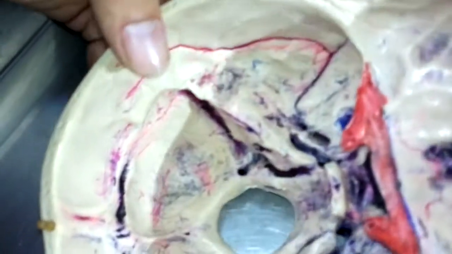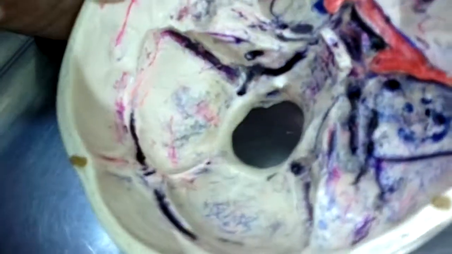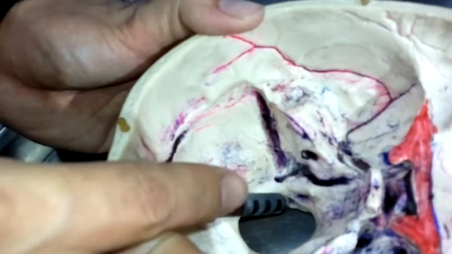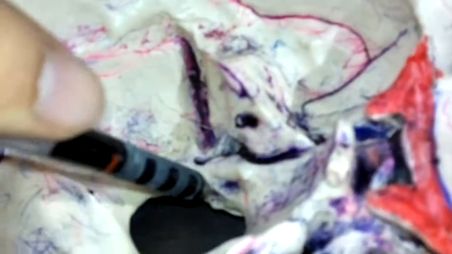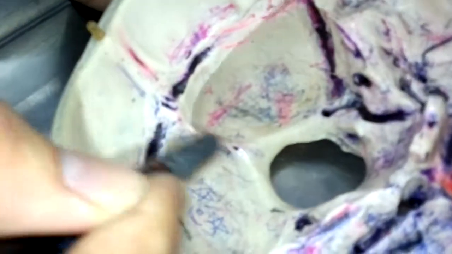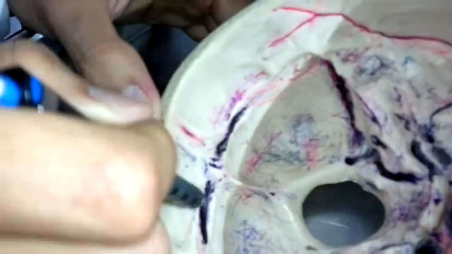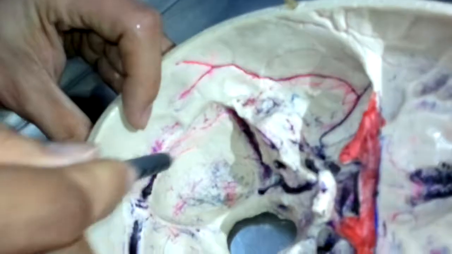The posterior cranial fossa lodges the cerebellum, the pons and the medulla oblongata. Here we have the foramen magnum, the condylar canals, and the hypoglossal foramen. At the internal occipital protuberance, we have the transverse sinuses, which then become the sigmoid sinuses.